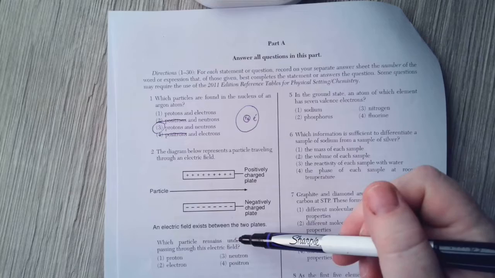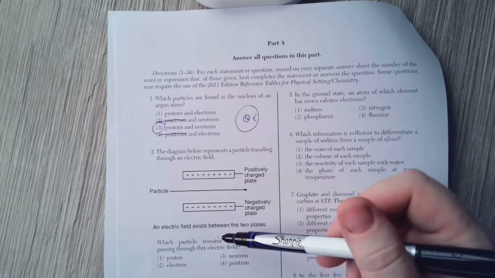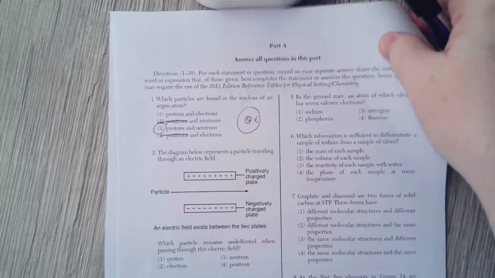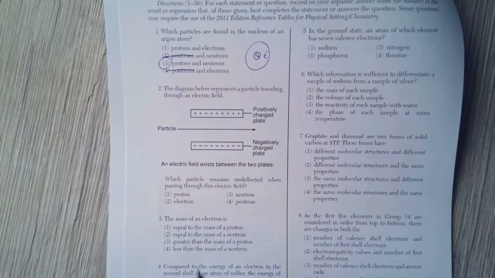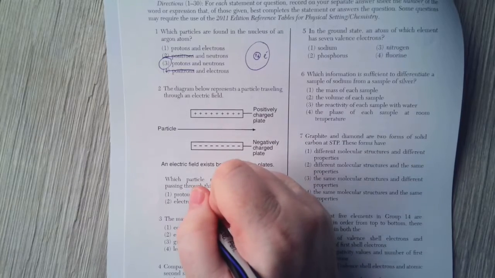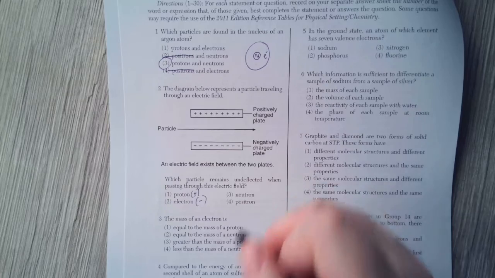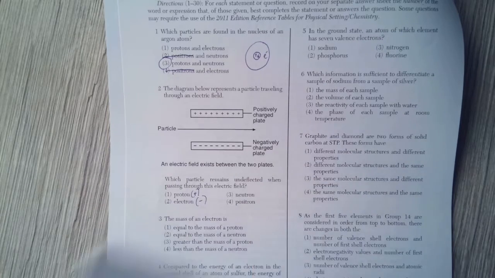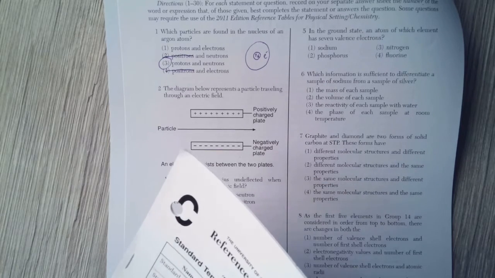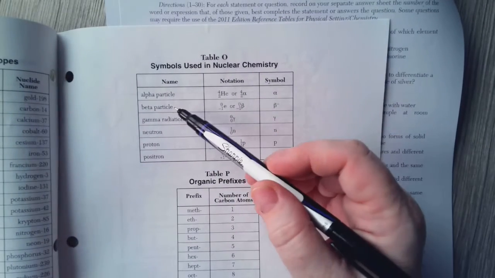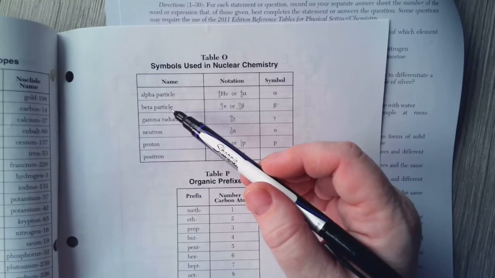The diagram below represents a particle traveling through an electric field. Which particle remains undeflected when passing through the electric field? So here we have the particle going down and we have some options. Okay, so let's go through the charges of these particles. A proton is positive. An electron is negative. A positron. What if you forgot a positron or forgot any of these? A good reference table to use is reference table O.